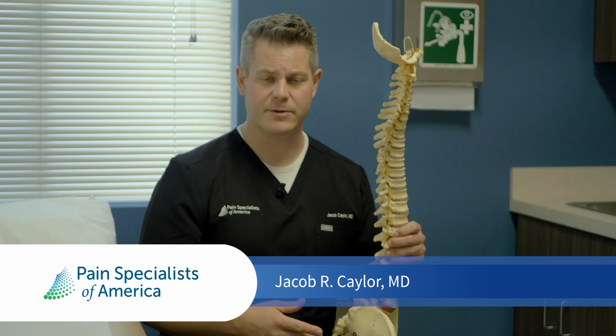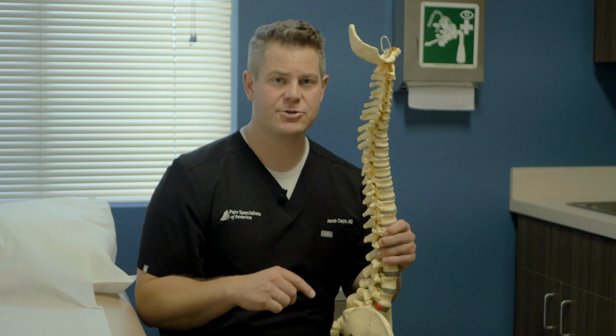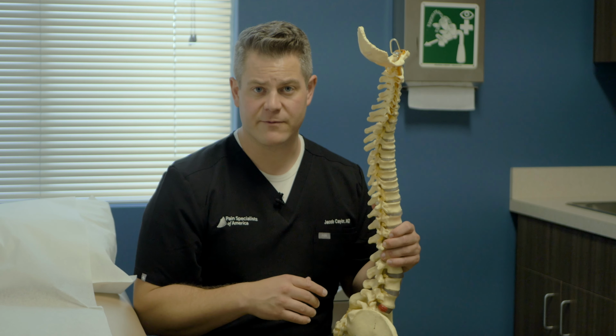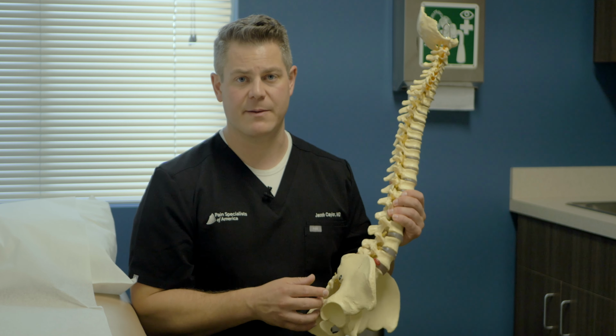Now, oftentimes we get patients that come to us and say they've had a shot before in their spine, but they're not sure what that injection was. Before you have another injection, or just so you can have a little bit more information, we're going to talk about the different types of epidurals.